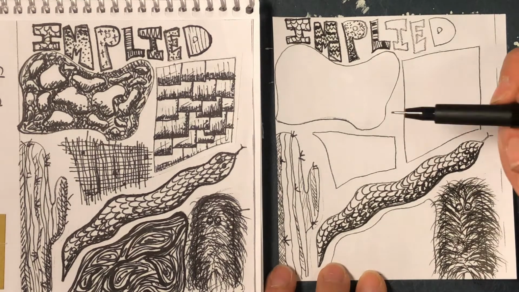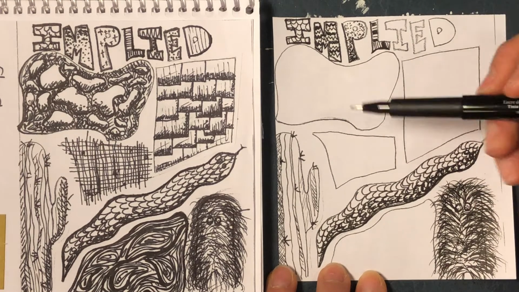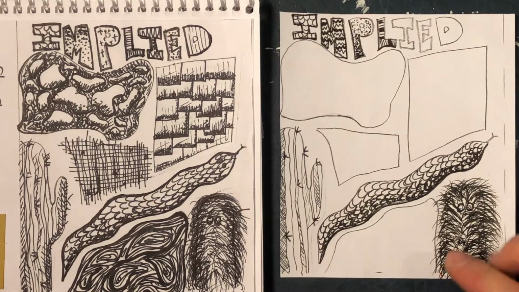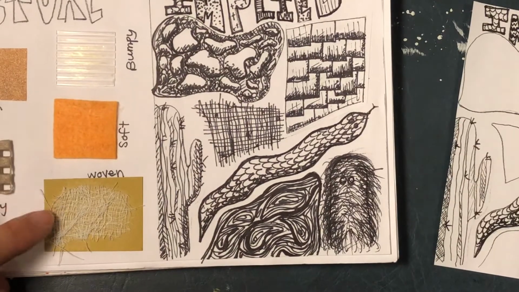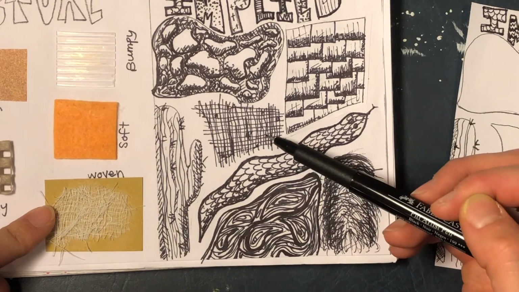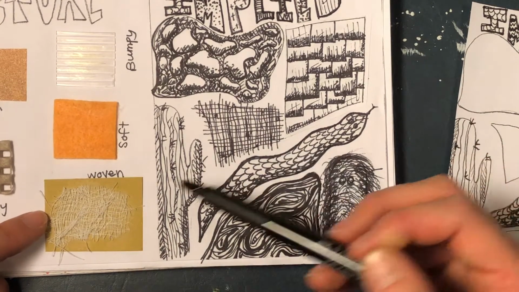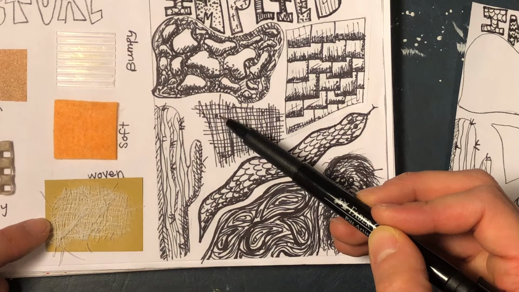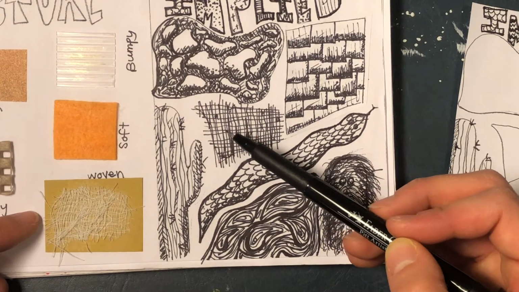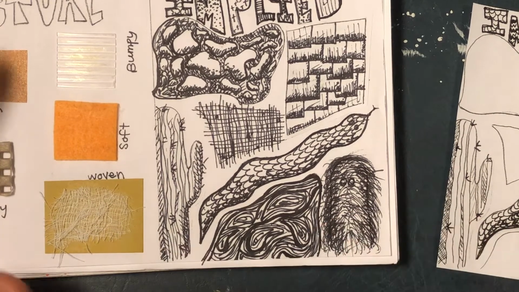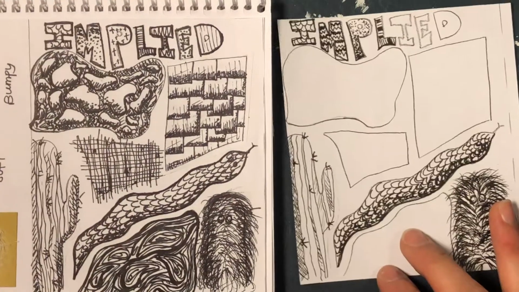The next texture is going to be a woven texture, a burlap. We are going to mimic this texture right here in this section. So notice we capture the gaps by darkening those in. Notice the lines are not straight, as you see here with the actual woven texture.